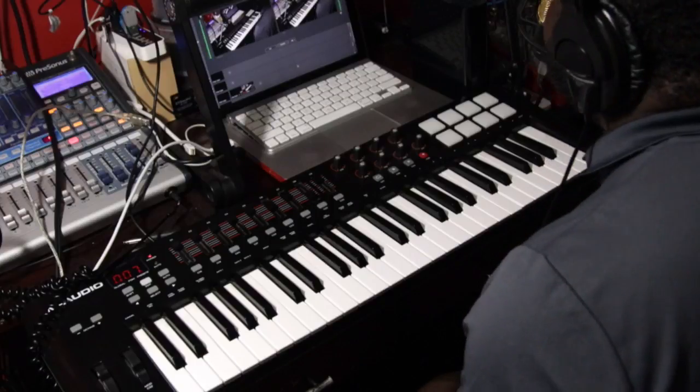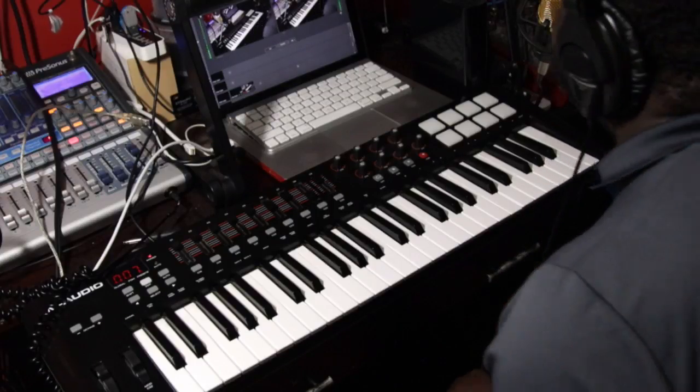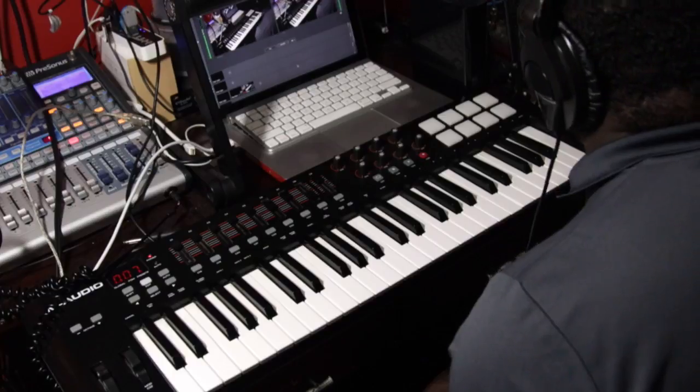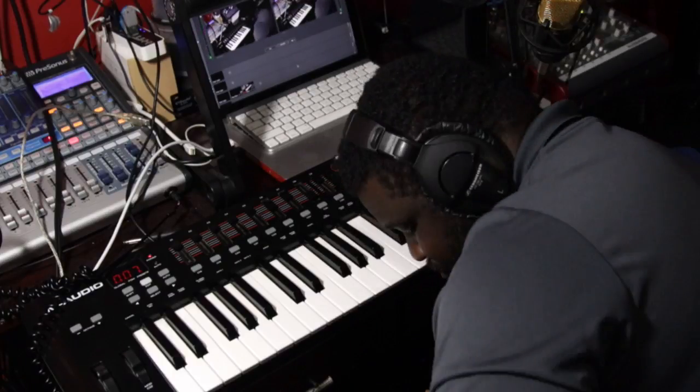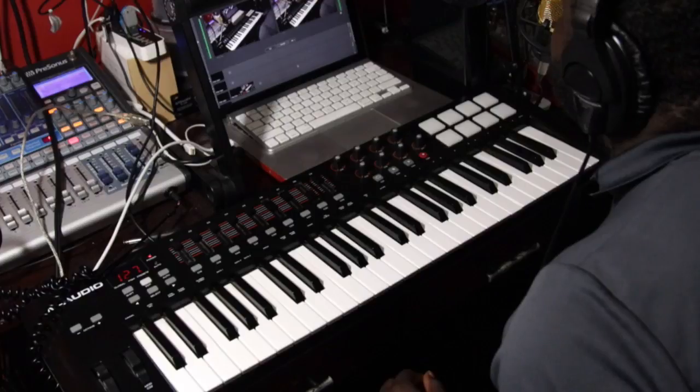Alright, so I don't know if you guys see what I'm doing. I'm just laying the fundamentals so I can do something with it. Alright, so we're going to apply the chords now.